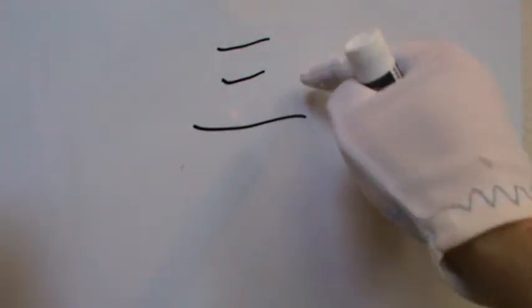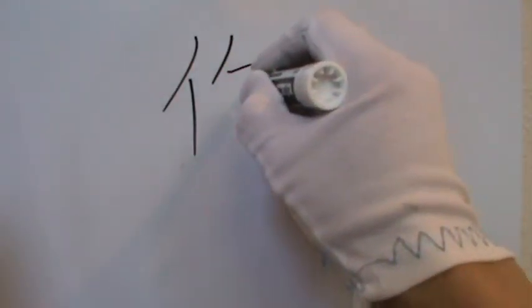Left and right. From top to bottom. 1, 2, 3. From top to bottom. From left to right. Left and right.